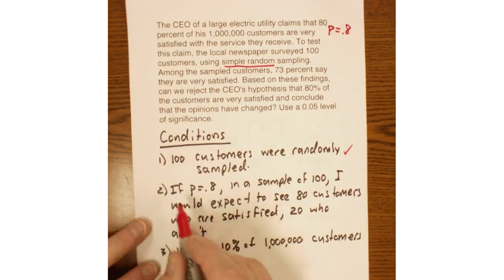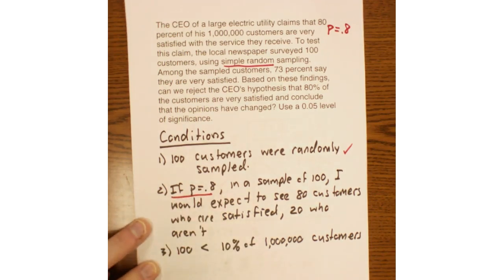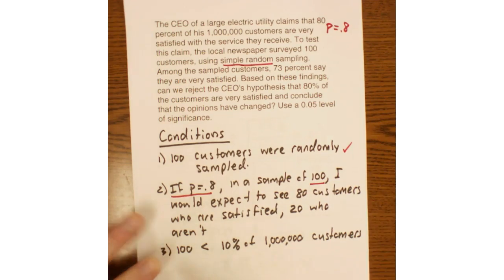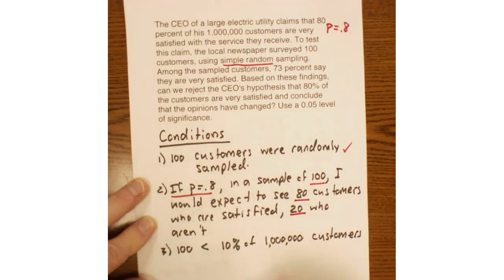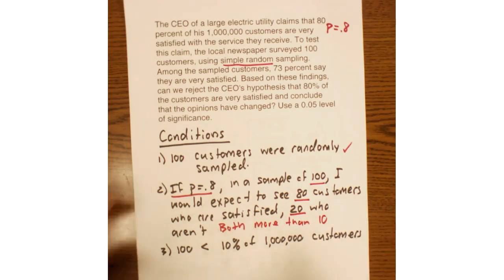So if the population proportion actually is 0.8, in a sample of 100, I would expect to see 80 customers who are satisfied and 20 who aren't. So both are greater than 10. So our sample is large enough to continue on and use a normal model.